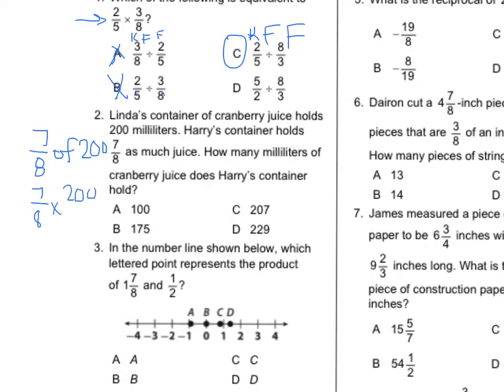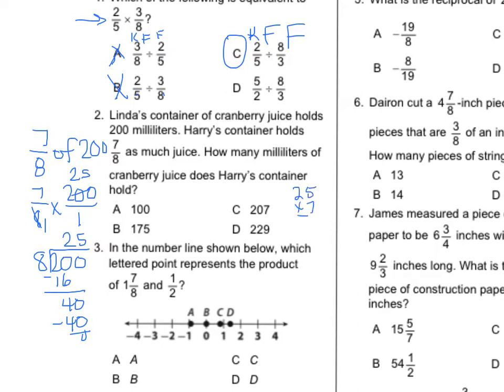Remember, we have to turn those whole numbers into a fraction by putting a 1 in the denominator. And then the textbook taught you to cross-simplify before you multiply. So 8 goes into 8 one time, and 8 goes into 200. I don't know, I'm going to have to work it out. 25 times. Okay? So now, because I have 1 times 1 in the denominator, I don't need to worry about it. I can just drop it. And 7 times 25, 25 times 7 is 175.